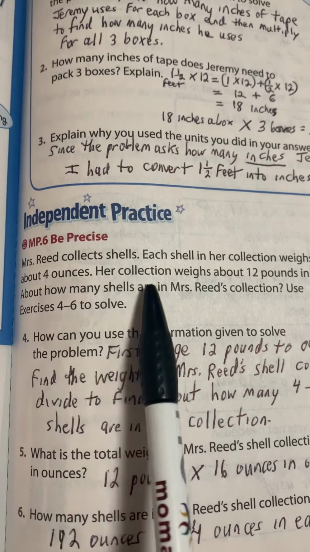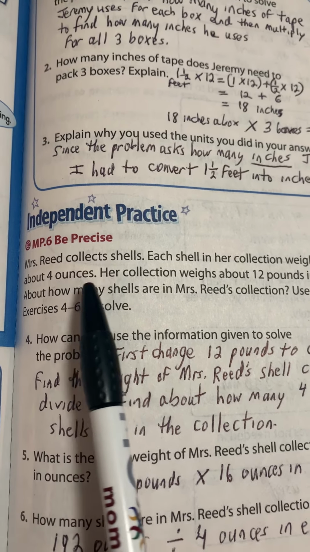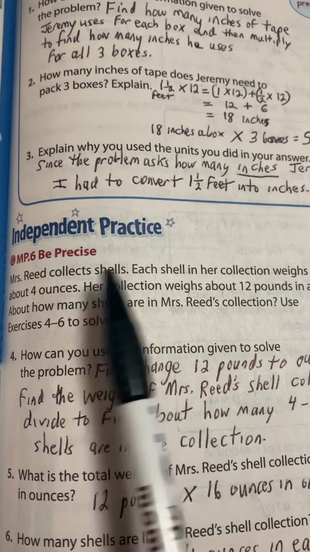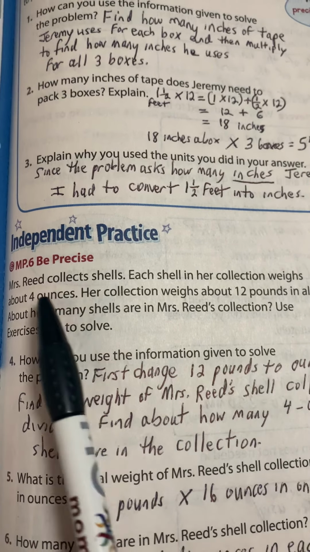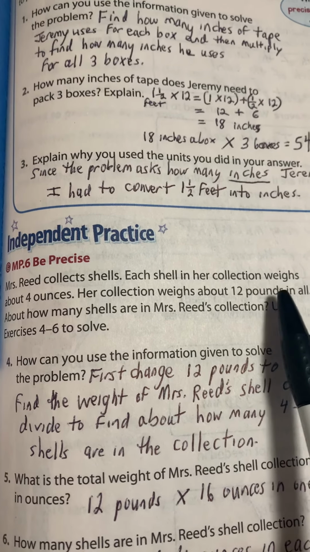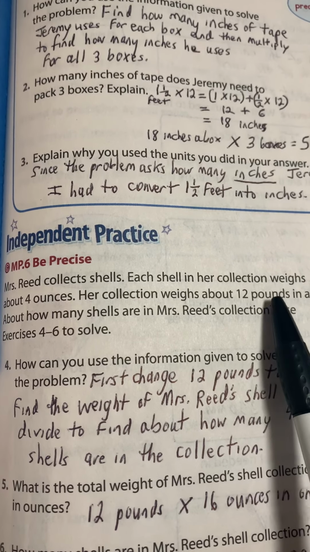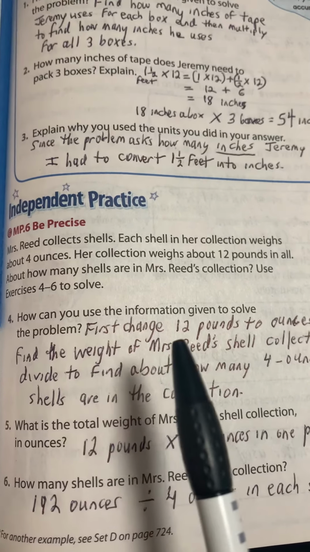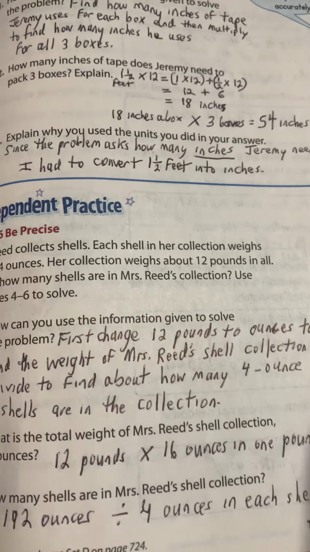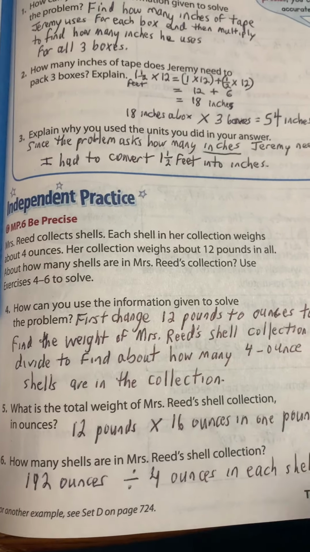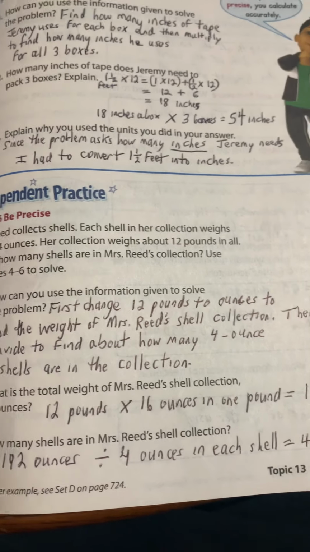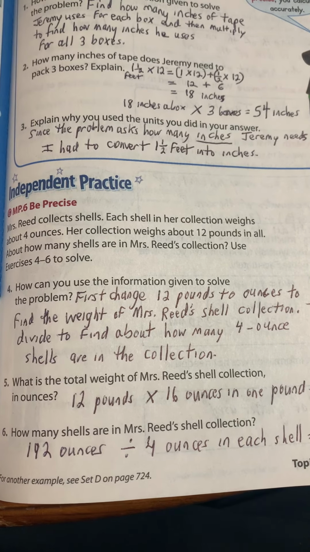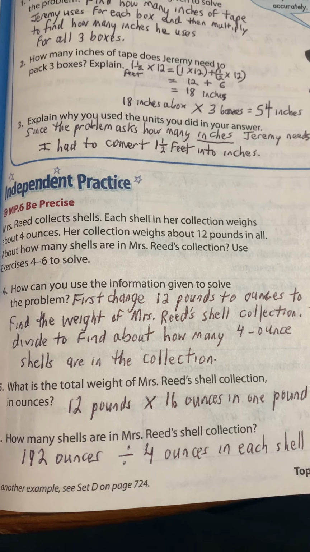Look at this. Each shell in her collection is 4 ounces. Altogether, her collection weighs 12 pounds. Pounds are different than ounces. So you need to make pounds, which is bigger than ounces, into ounces in order to solve this problem. How can you use the information given to solve the problem? Well, first I'm going to change 12 pounds to ounces to find the weight of Mrs. Reed's shell collection. Then I'm going to divide to find about how many 4-ounce shells are in the collection.